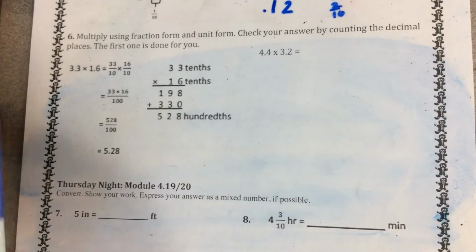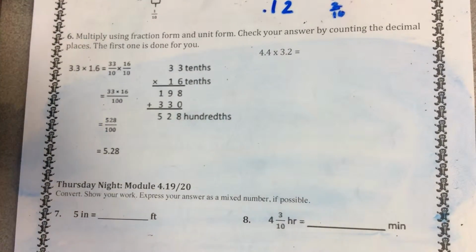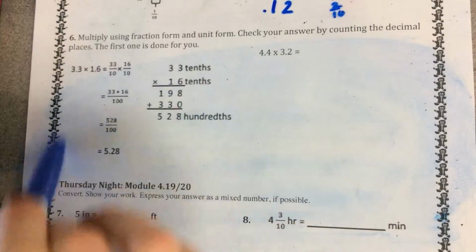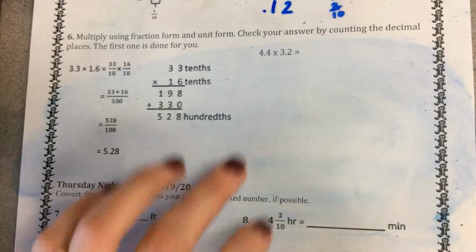Okay, this is Wednesday night number 6. It tells us to multiply using fraction form and unit form, and check our answers by counting the decimal places. First one's done for us, so we just have to do this one the same way.